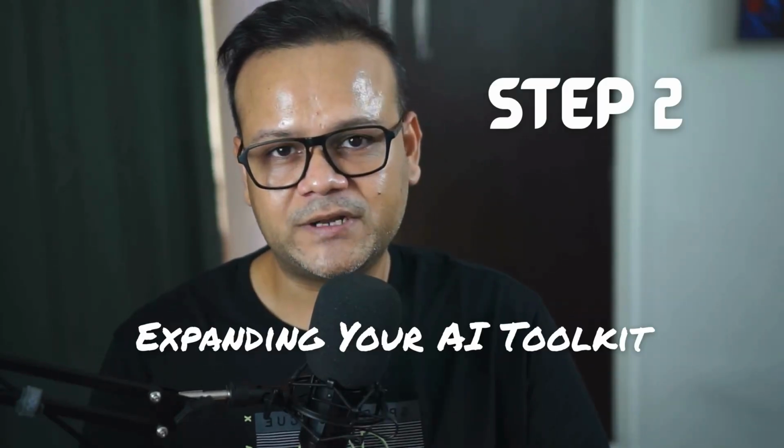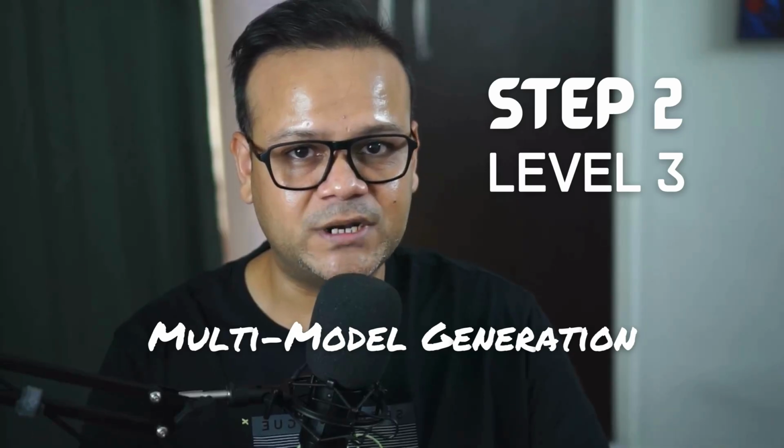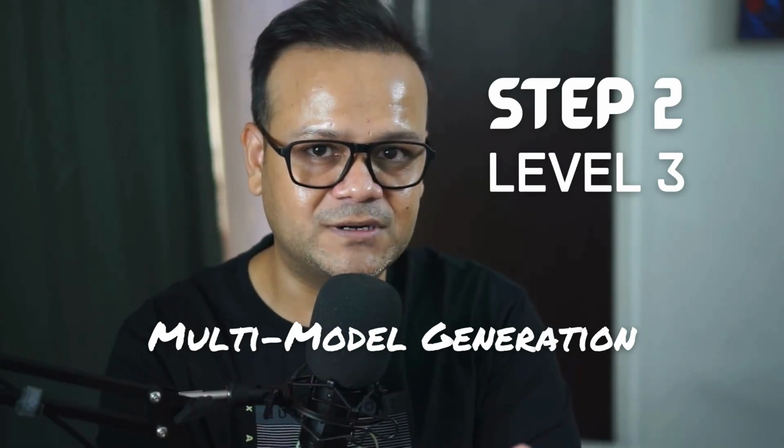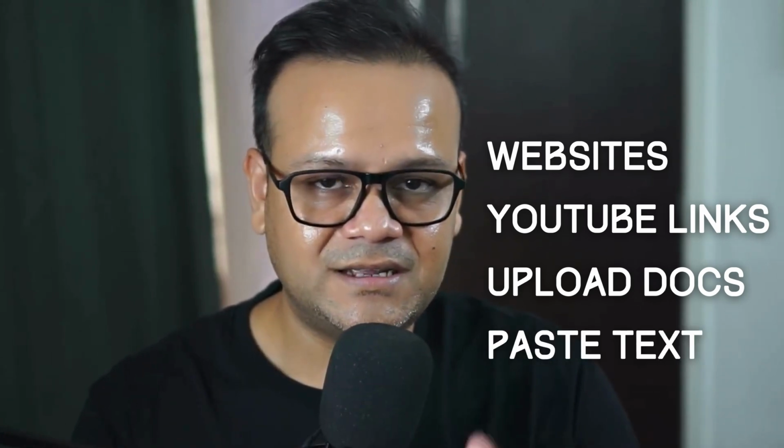Step 2 is all about expanding your AI beyond just ChatGPT or Gemini, all the chat interfaces, and maybe combine them together as well. You use multi-models, take one input from one model and another one from the second one, and combine them and give it to the third model. You can use tools like Notebook LM as your memory bank. Use it for research, save everything that you do on the internet, you can put it there, be it websites, YouTube links, documents that you can upload, or just paste any text. So that's your memory bank.